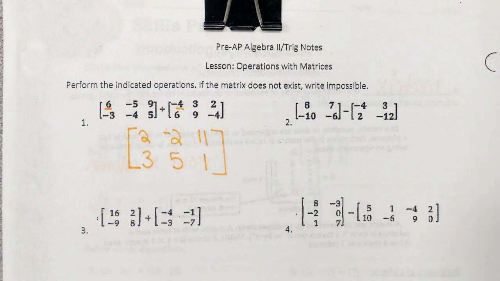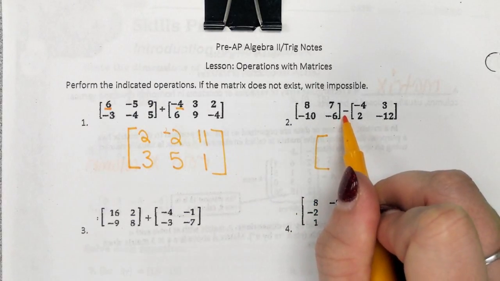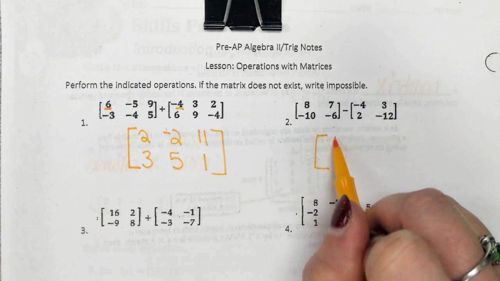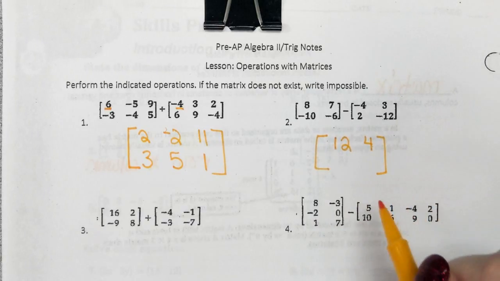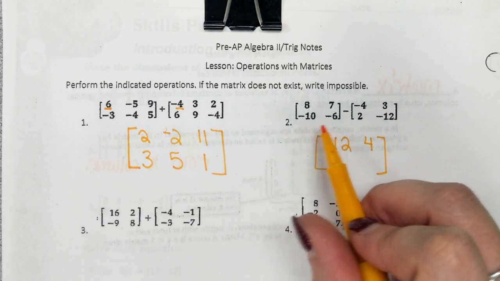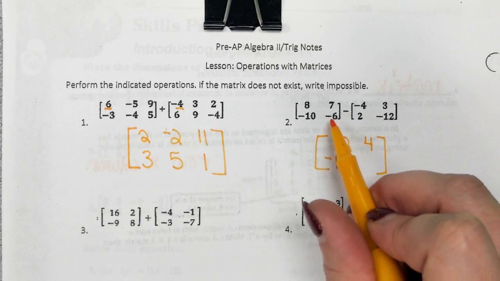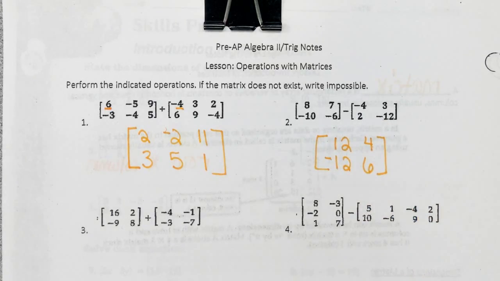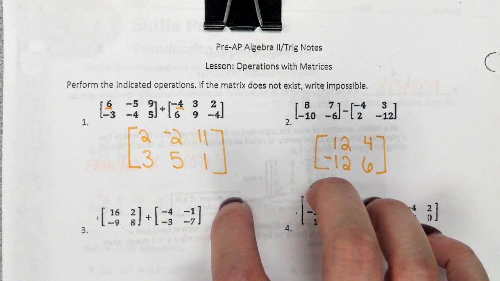All right, let's do number 2. Here we go. We're going to subtract. Which ones are we going to subtract? 8 minus -4. 8 minus -4 is 12. 7 minus 3 is 4. -10 minus 2 is -12. And -6 minus -12 is +6. So you're going to have to be able to do that on your own for the quiz. It's very, very easy though, okay?